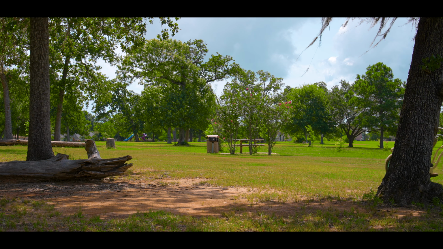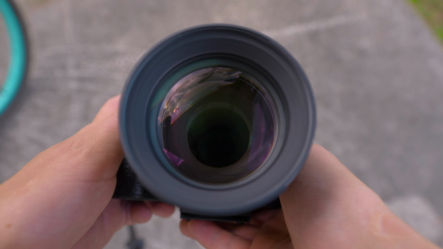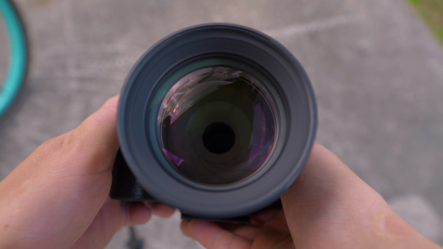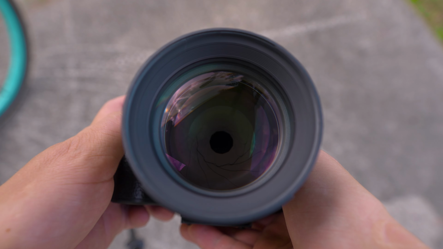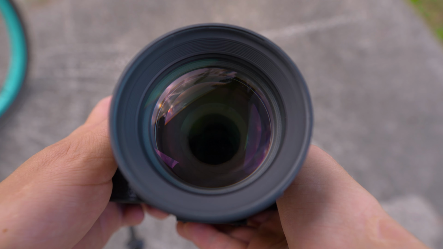So your aperture is like the pupil on your eyeball. When you're in a dark place, your pupil gets bigger so that it lets in more light. And when you're in a light place, your pupil gets smaller to let in less light. Inside your camera lens, you've got these little blades that make a hole. When you're somewhere light like I am now, that hole needs to be smaller to let in less light. And when you're somewhere dark, it needs to be bigger to let in more light.